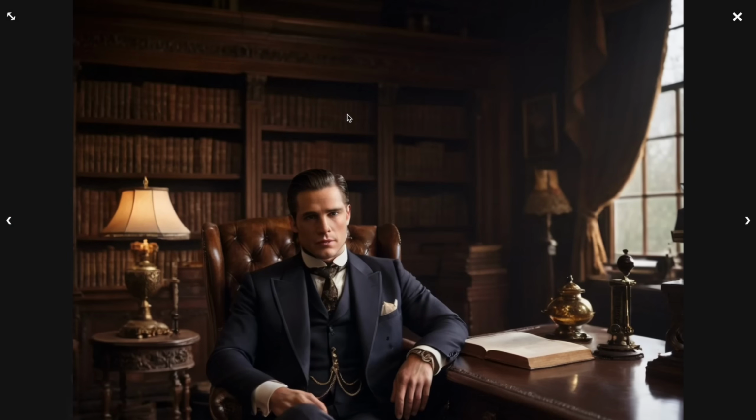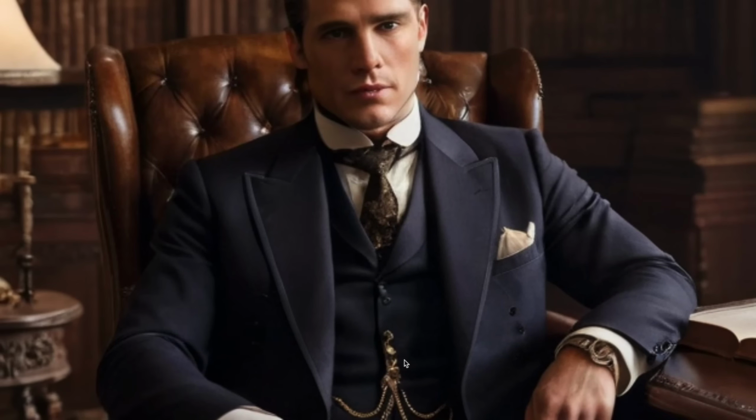We can see this bookshelf behind him. We can see some painting on a wall, lamps, desk with an open book and details on it. We can see window. There's another lamp. This one is turned on, some kind of furniture. And his clothing also looks very realistic. Here we can see the handkerchief.